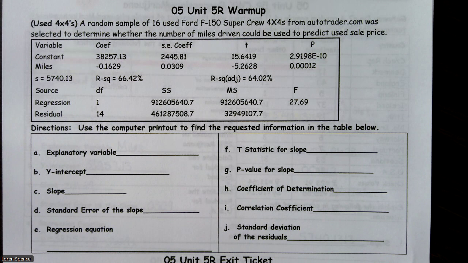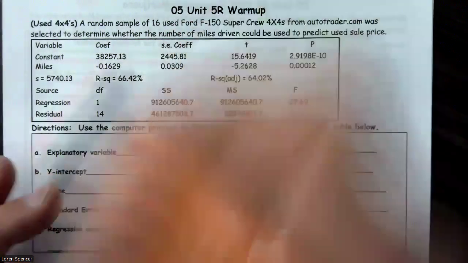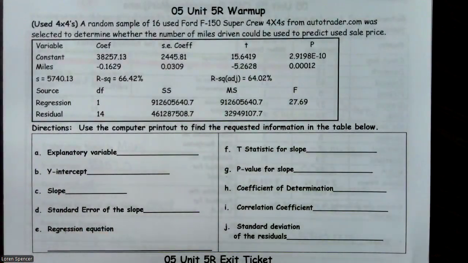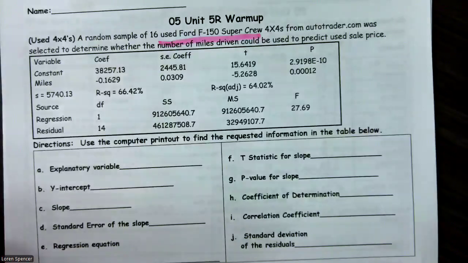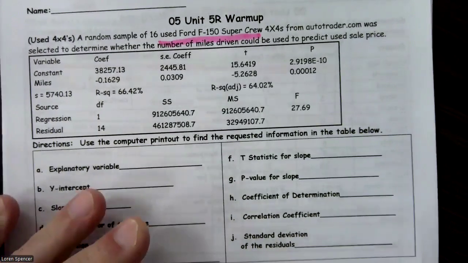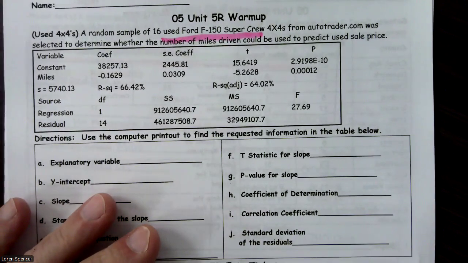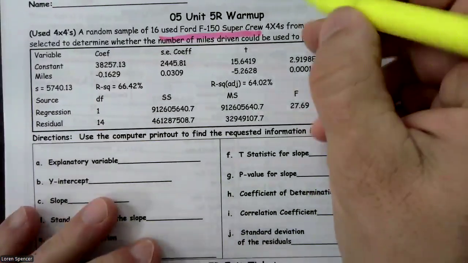A random sample of 16 used Ford F-150 Super Crew 4x4s from Autotrader.com was selected to determine whether the number of miles driven could be used to predict the used sales price. I want to mark a couple things here. Number of miles driven. They want to use that to predict the used sale price.